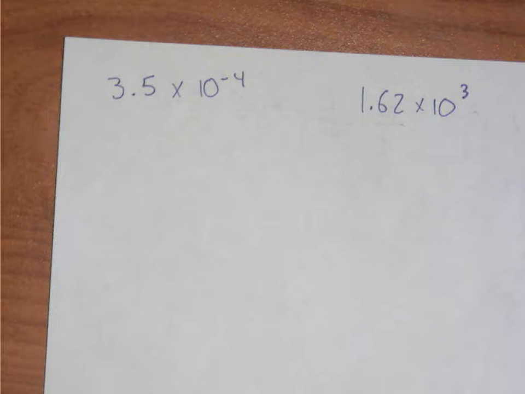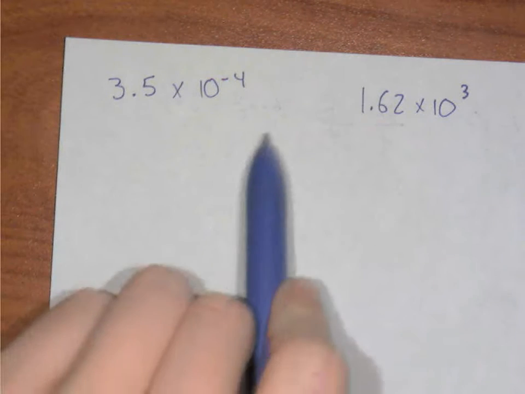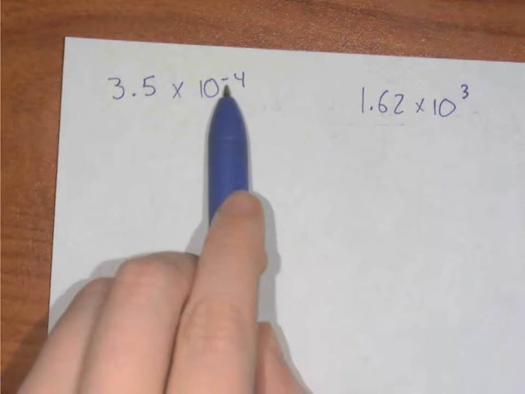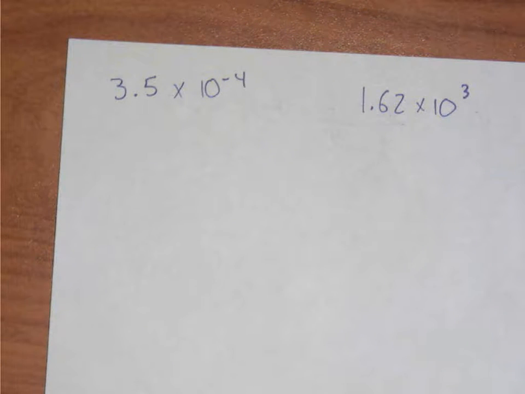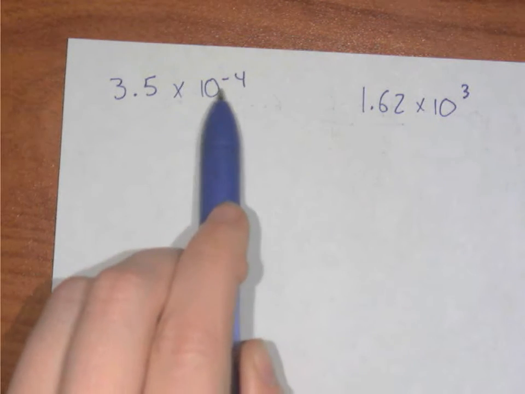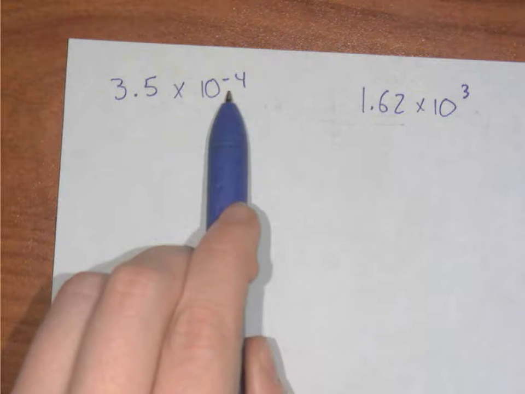In this video, we're going to talk about taking numbers which are written in scientific notation and turning them back into decimals, so taking numbers out of scientific notation. So I'm going to teach you a trick first of all. The first thing you want to do is look at the exponent. Specifically, look at the sign of the exponent. So in this exponent, we have a -4.